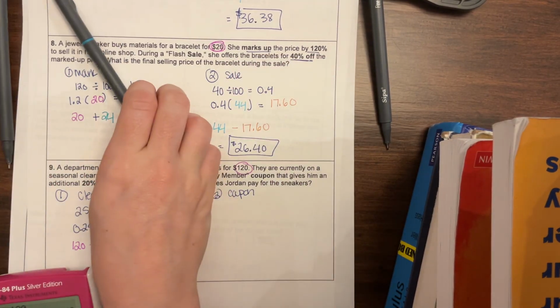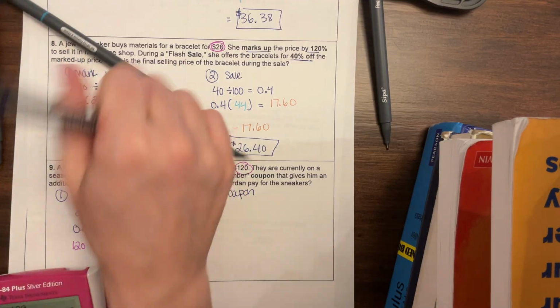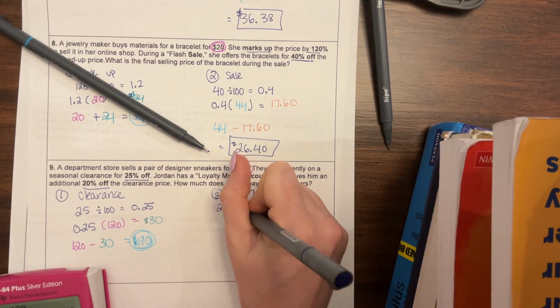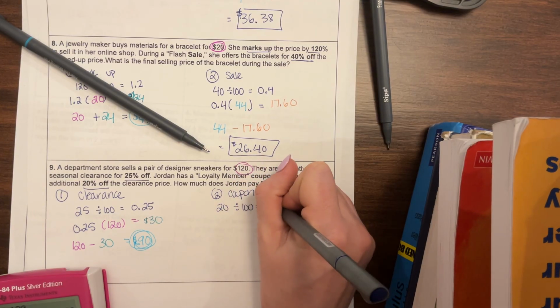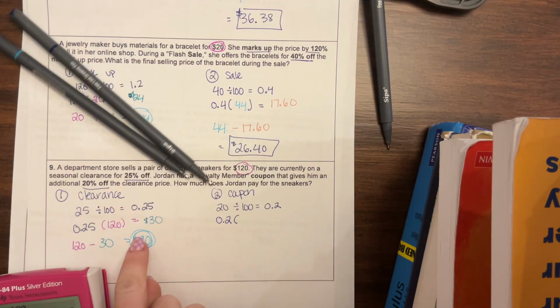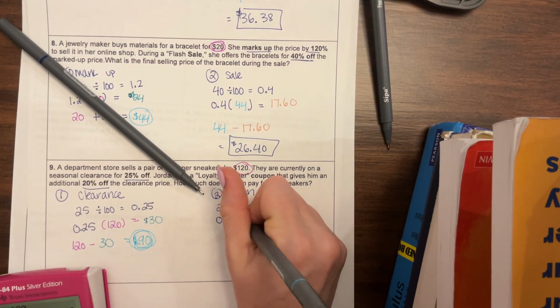All right, so then we do the coupon. The coupon percent was 20%, so 20 divided by 100 is 0.2. Multiplied by our new price of $90.